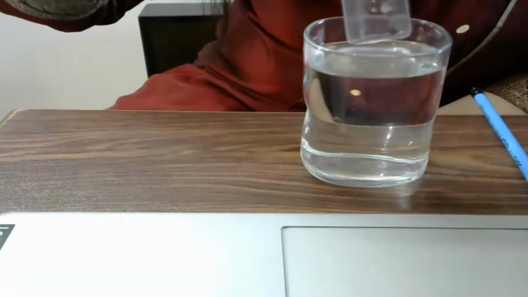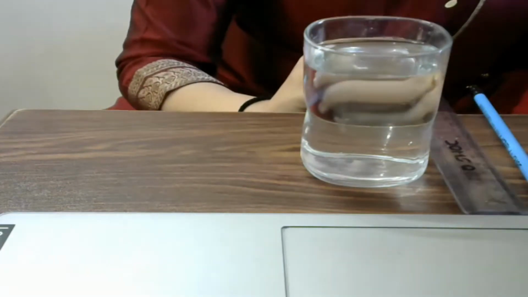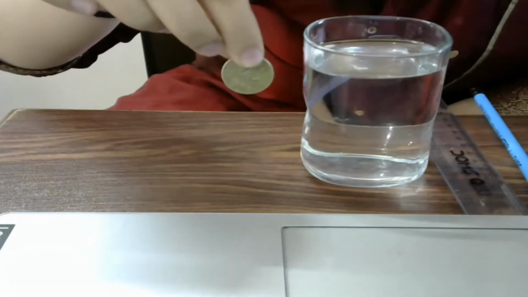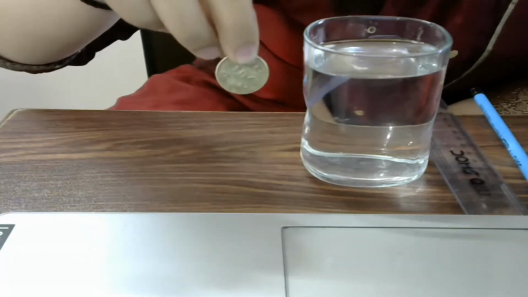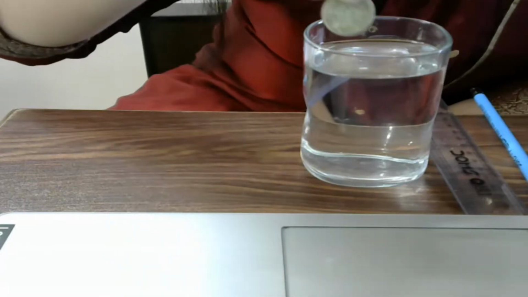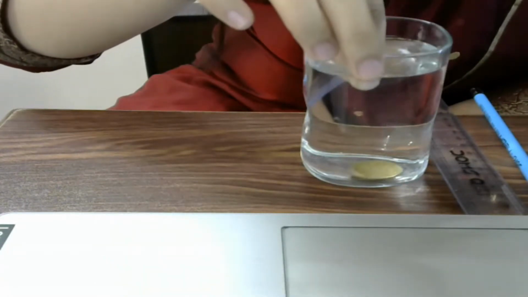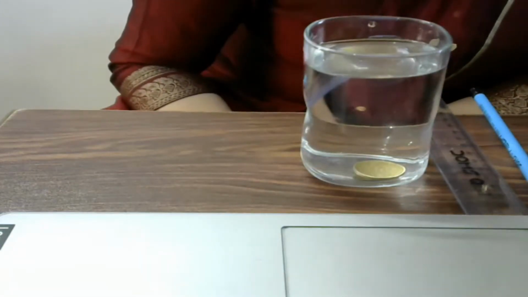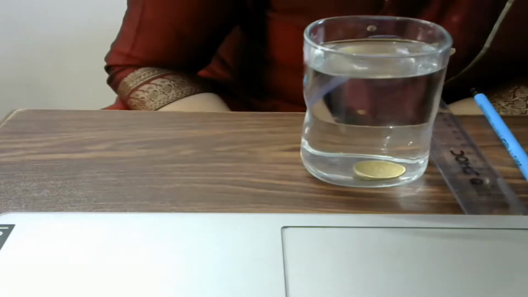Now let's see what happens with the coin. This is the real shape of the coin, shape and size. Now put the coin inside the glass full of water. Observe the coin and tell me, how does it look? The coin looks a little bigger in size and it also appears to be lifted from the bottom.